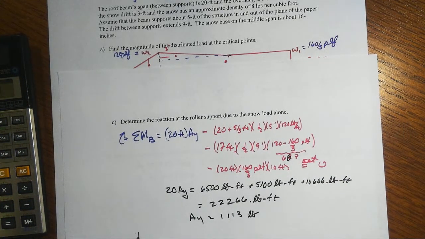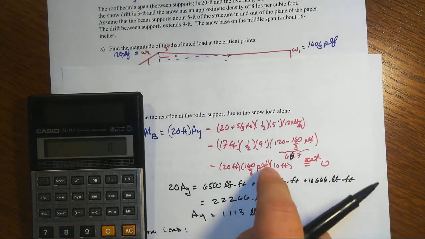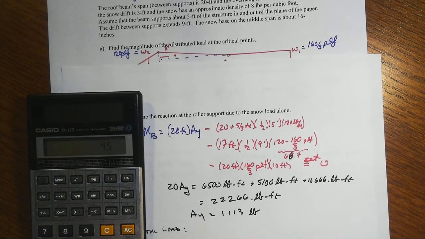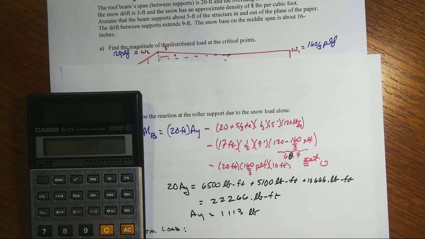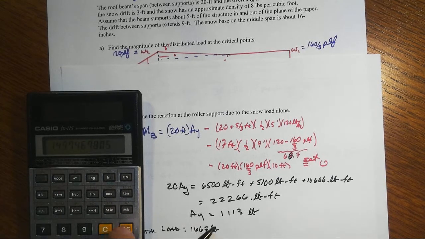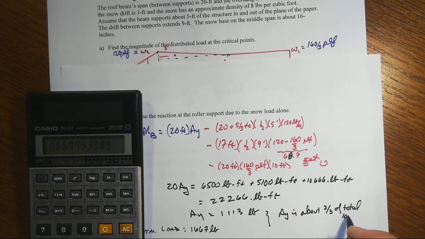And let's just check and find out the total load real quick. And so the total load of these little pieces up in here, 5 divided by 2 times 120 plus 9 divided by 2 times 66.67 plus 160 divided by 3 times 20 feet. And the total load is actually 1,667 pounds, so I underestimated that. Hey, look at that. Oh, wow. So AY is about 2/3 of the total load. That's kind of interesting, to me anyways.